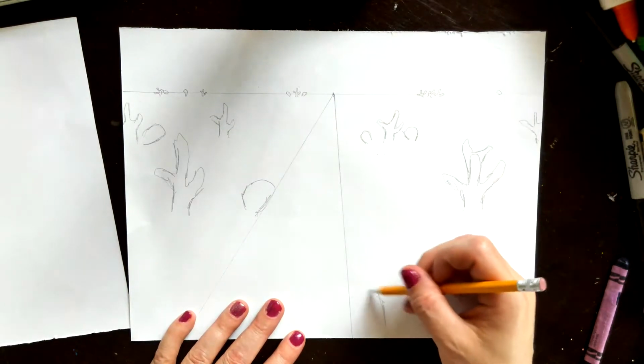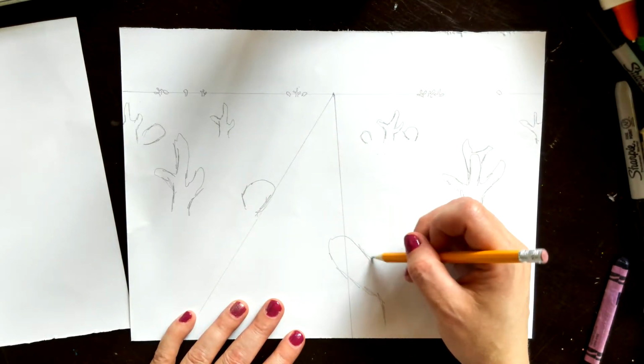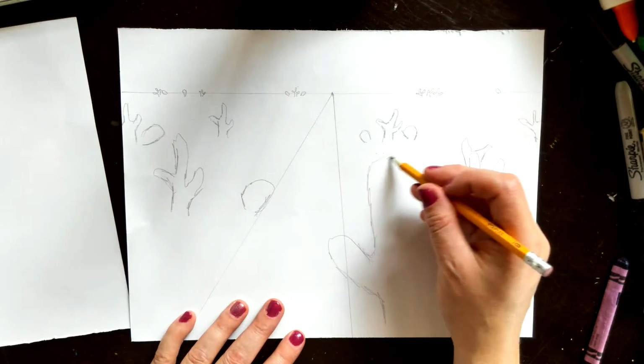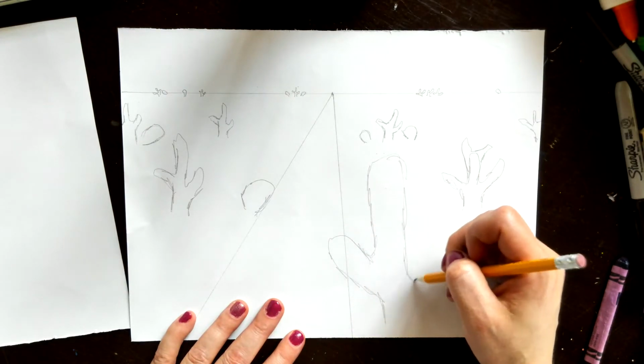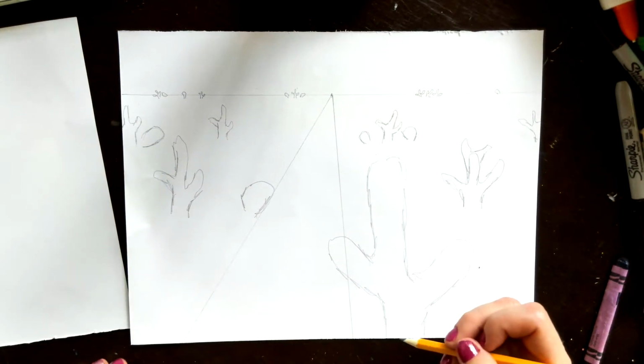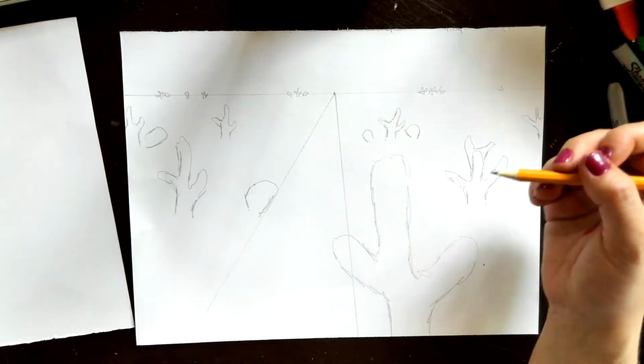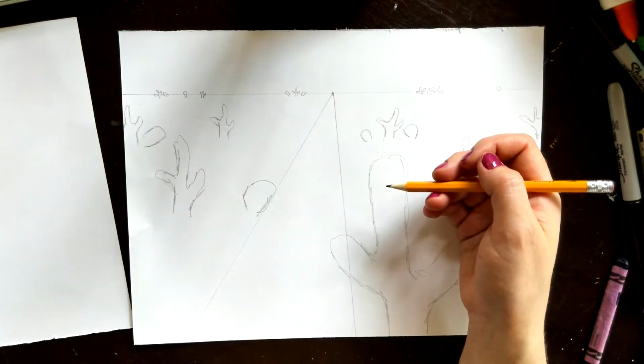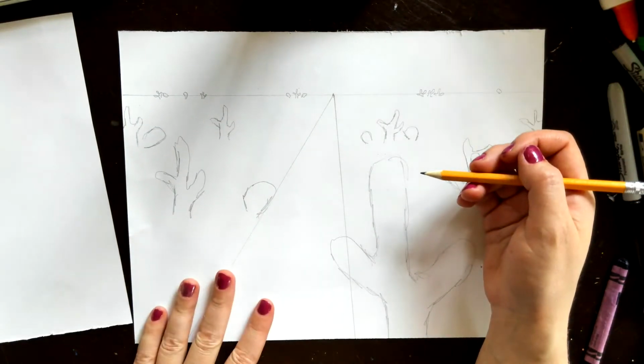I'm going to come down and do my last level. Now, depending on which direction you did, if you went vertically or horizontally with your paper, you may discover that yours has a lot more space, and that's fine. You just keep going with your levels. So I've got thing number one.